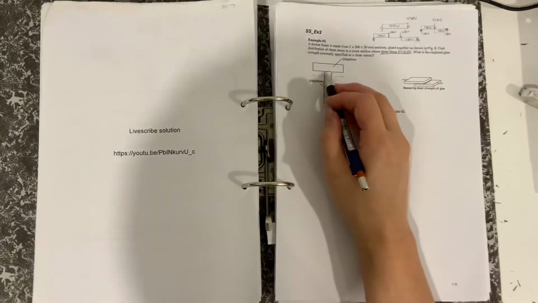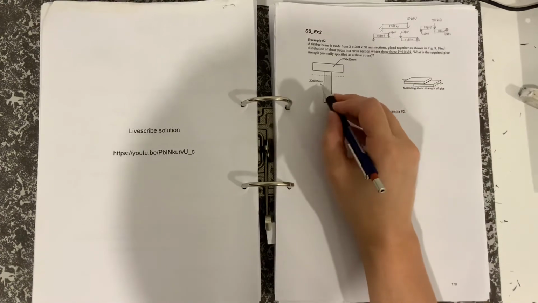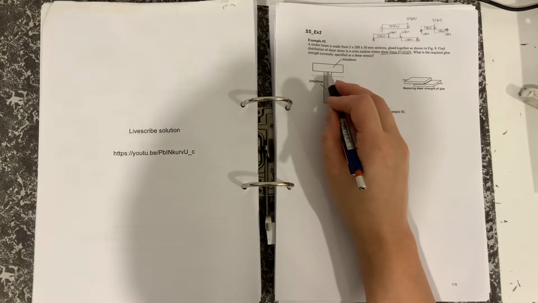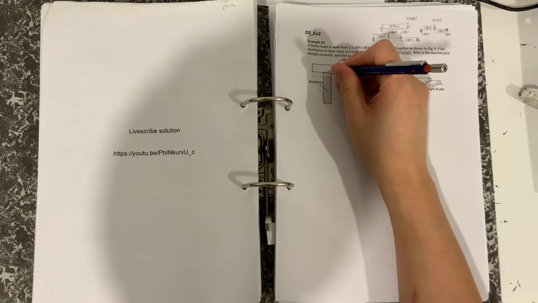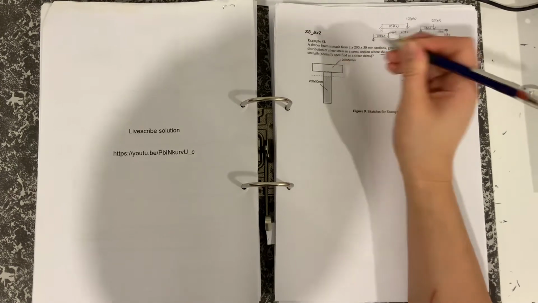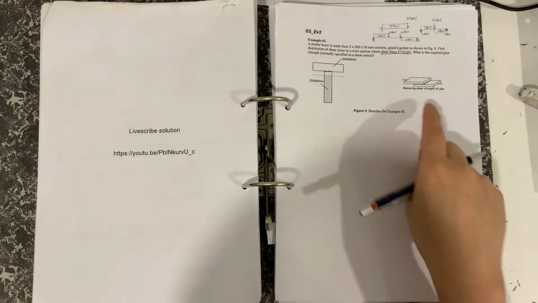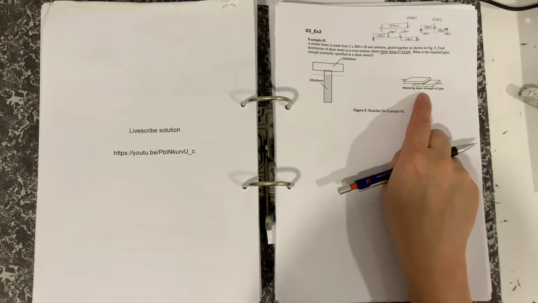So now you've got your 2 bits of timber, and the 2 bits of timber have been glued together. So there's a glue that's been acting. We'll show the glue along that surface there. So how do we know the shear strength of the glue?